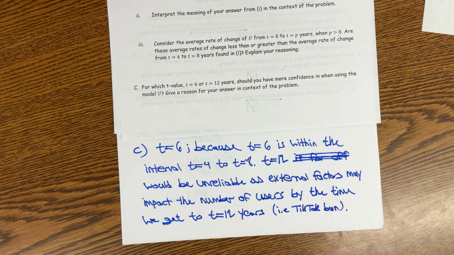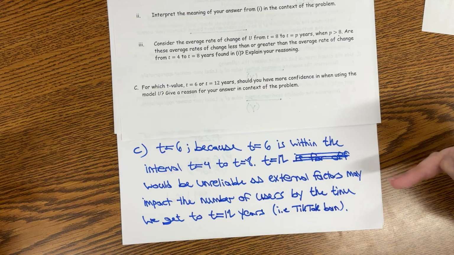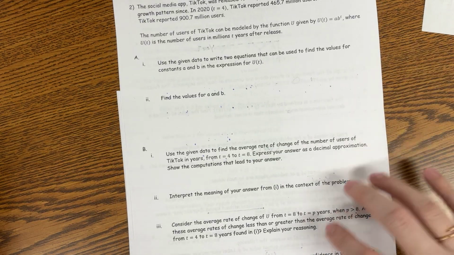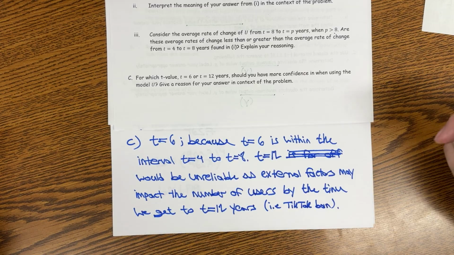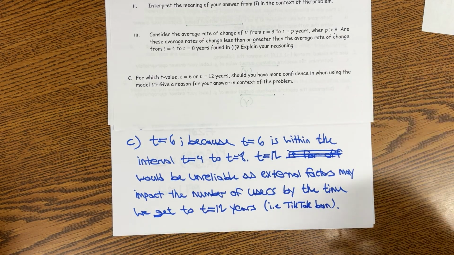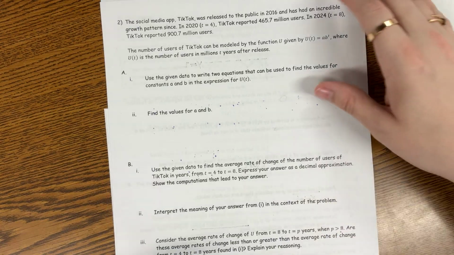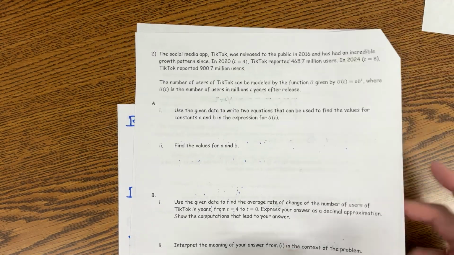So I know population is also going to be another common problem theme amongst number 2. Anything that's like exponential growth or decay, or anything that even has a logarithmic curve, those are going to be common themes for number 2. So that's number 2.